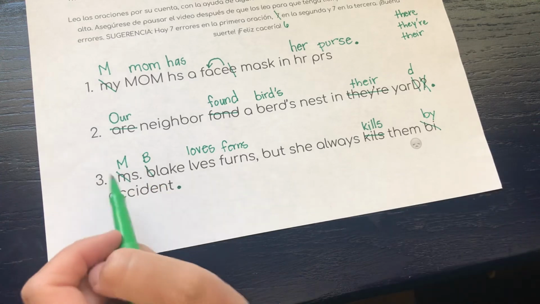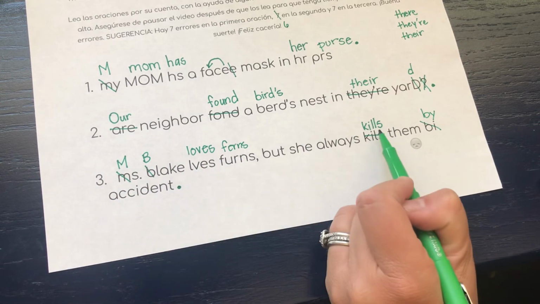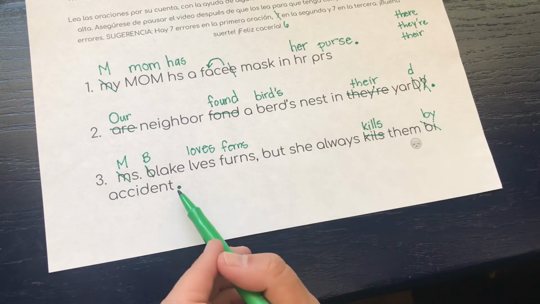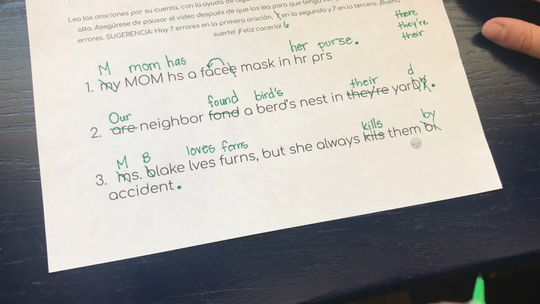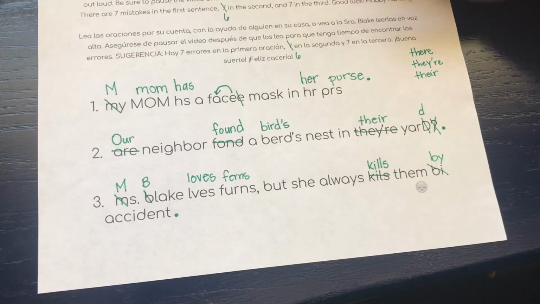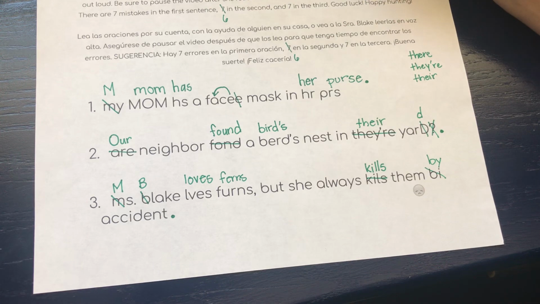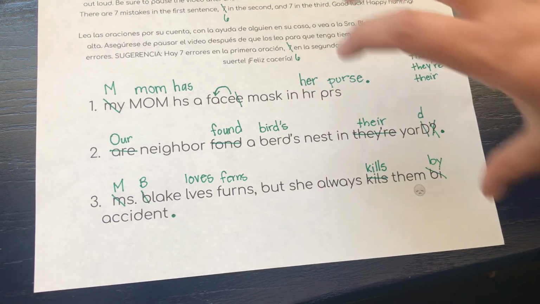Period. Okay, let's count them up. 1, 2, 3, 4, 5, 6, 7. Yay, I got that one right. Okay, so my job right now, my homework, is to go back into the document and fix this. Sorry, Gavin is still talking again. From a 7 to a 6. Okay, good job, you guys. This was a lot. This was a big one this week.